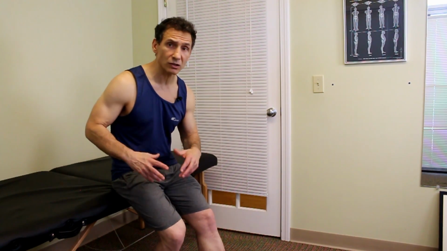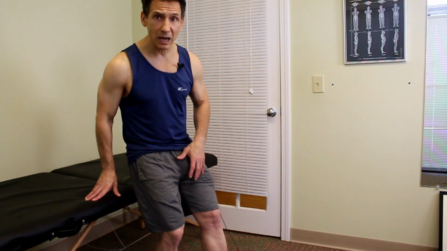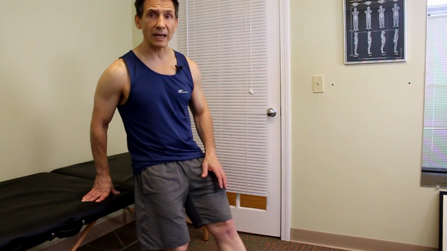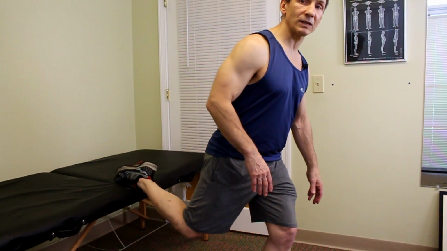However, when you're at the point to do it, this is how the stretch goes. This is an awesome stretch. It's one of my favorites. And you're just going to need some type of table. I'm going to be stretching the right rectus femoris. I'm going to bring my left leg out. I'm going to hook my right ankle on the table.